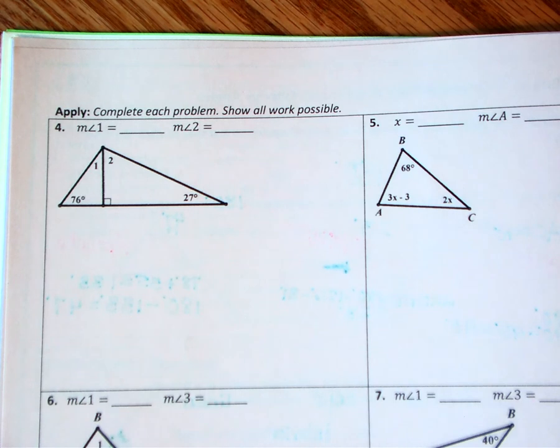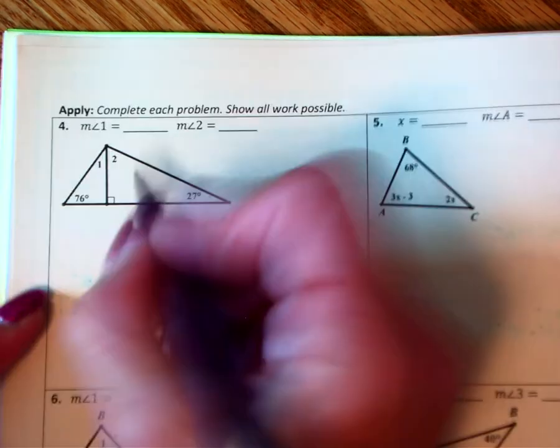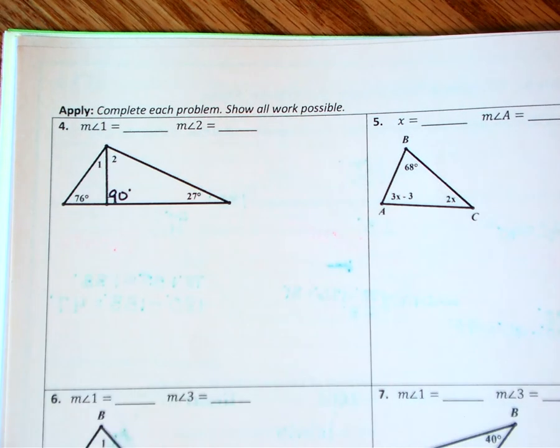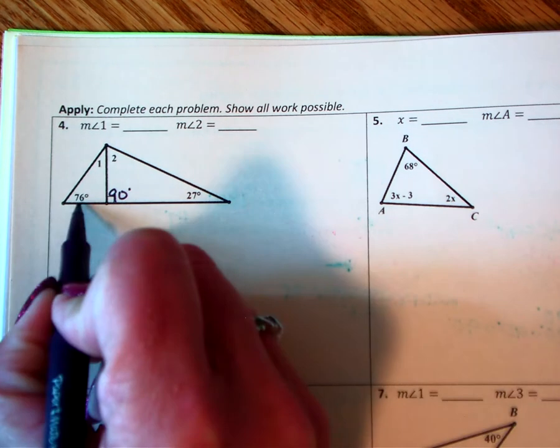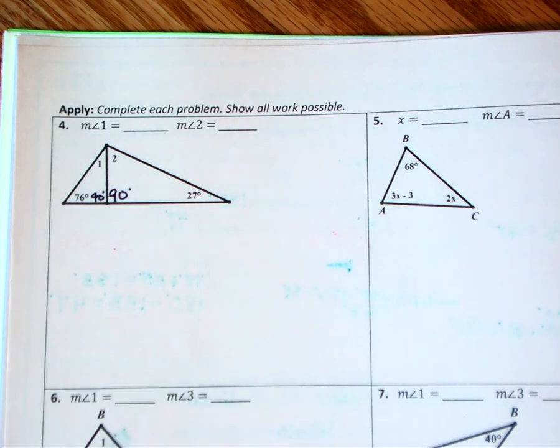We got more than one triangle. We're asked to find angles 1 and 2. To start with, I'm going to put 90 degrees here because I know this is 90 degrees. That's what the box is saying. So if that's 90 degrees, what else do I actually know? Don't forget that we know a linear pair adds up to 180 degrees. So I know that that's also 90 degrees.